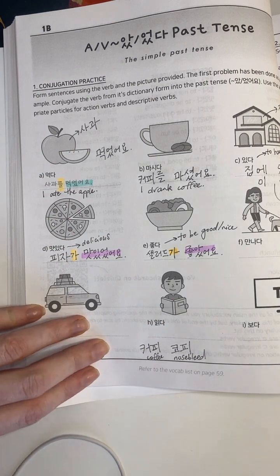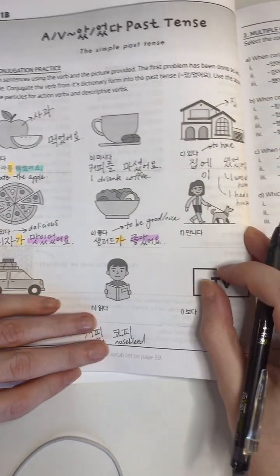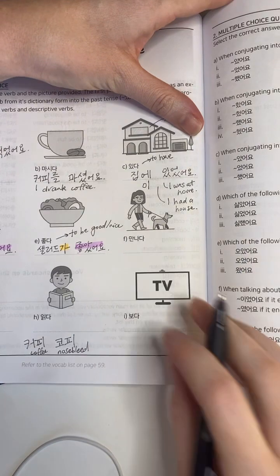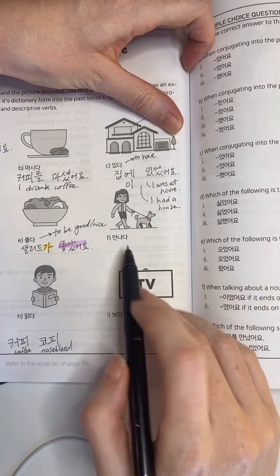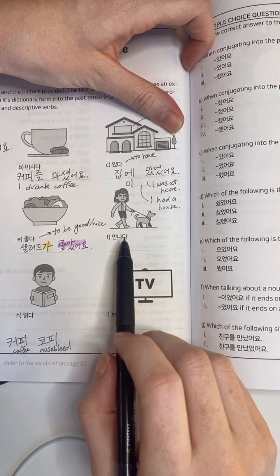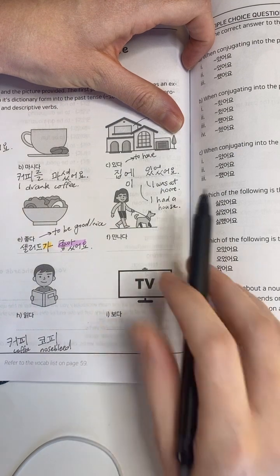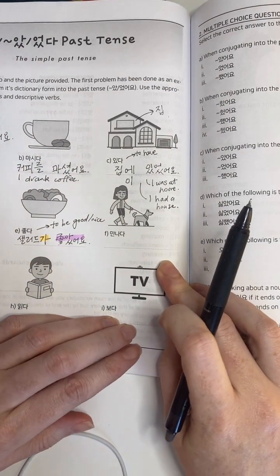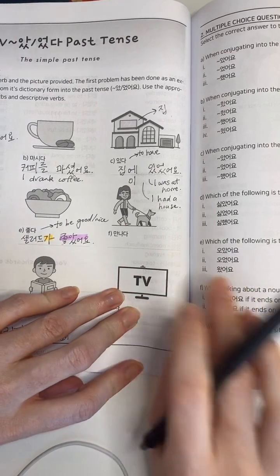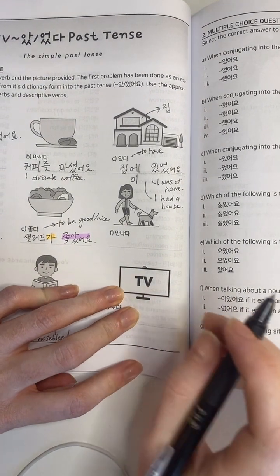I already learned all this. Yes, it's a good recap, right? It's good revision. Okay, let's look at F. What does the verb 만나다 mean? Does anyone know what 만나다 means in Korean?